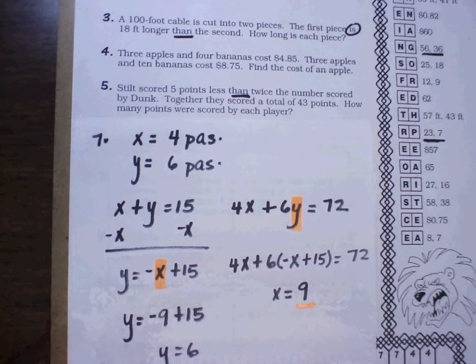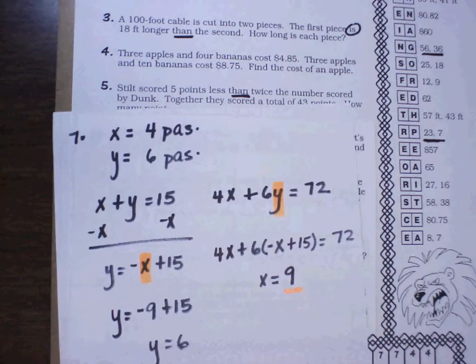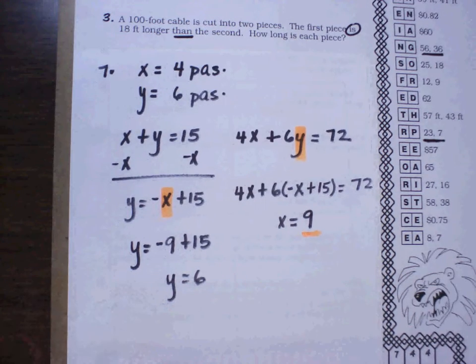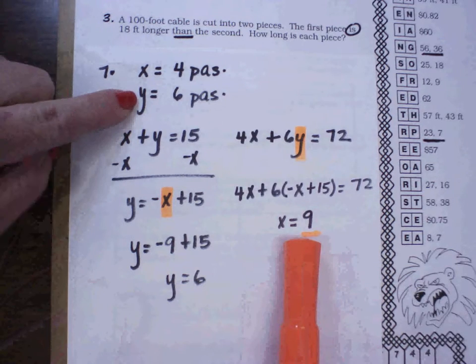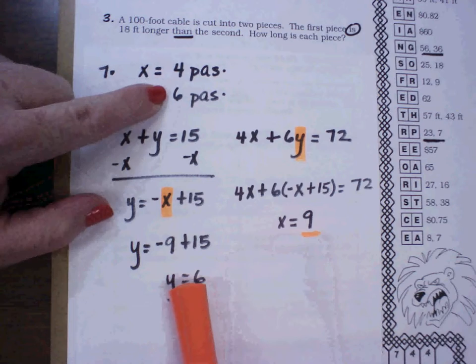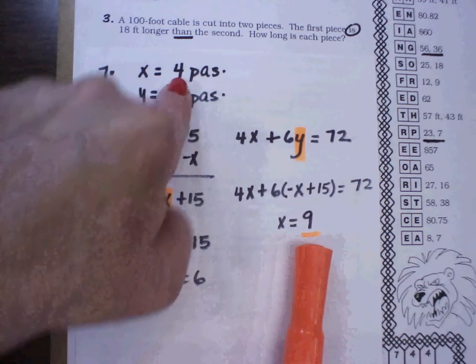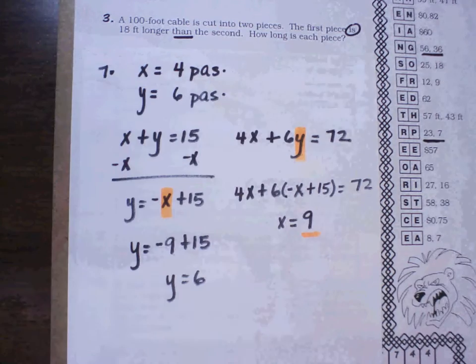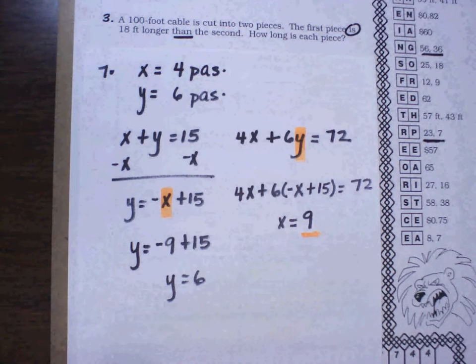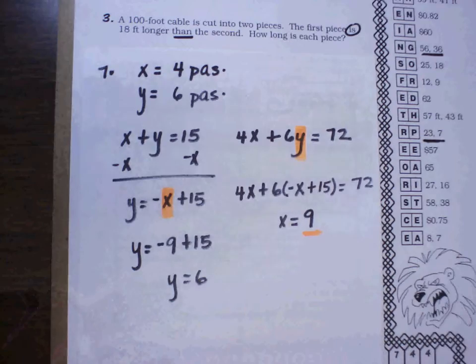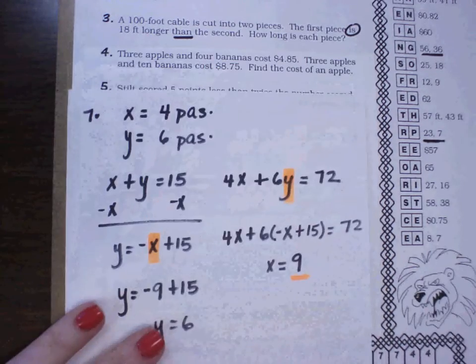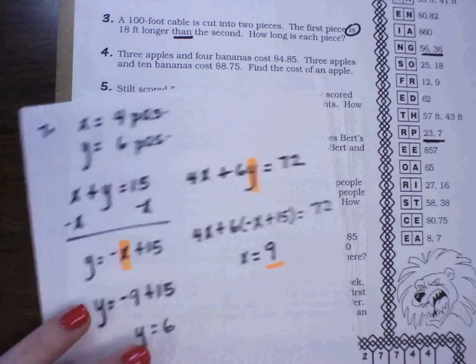All right, now tell me what it means. Very good. 6 6-passenger cars. 9 4-passenger cars. Yay? All right, so now I need you to do 8 and 9 on your own.